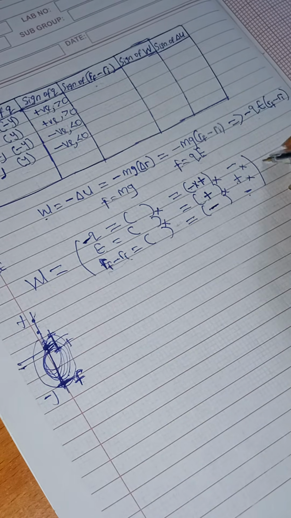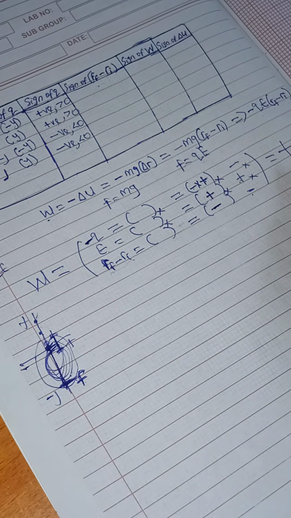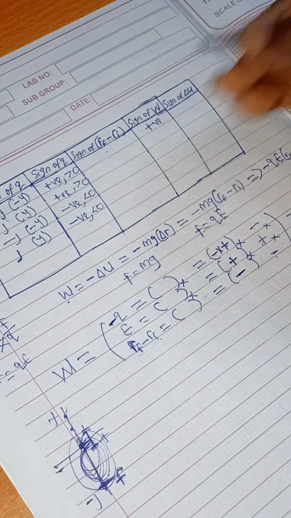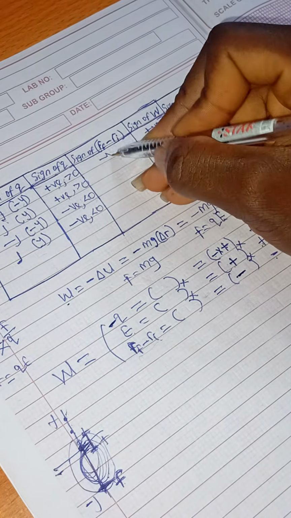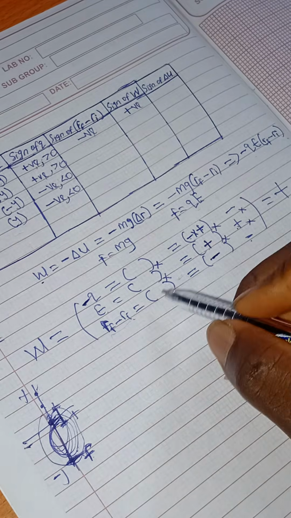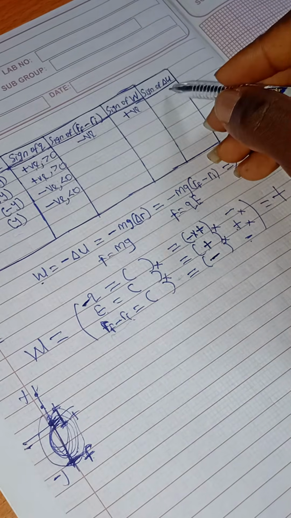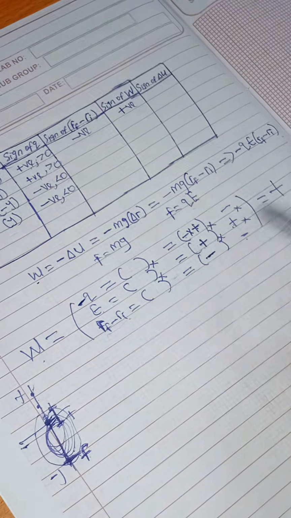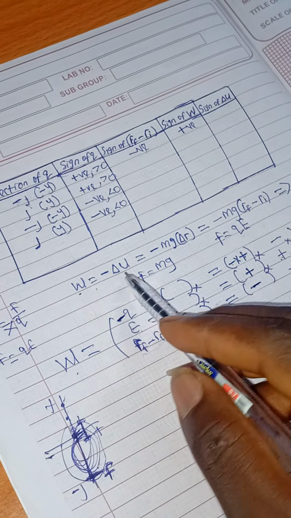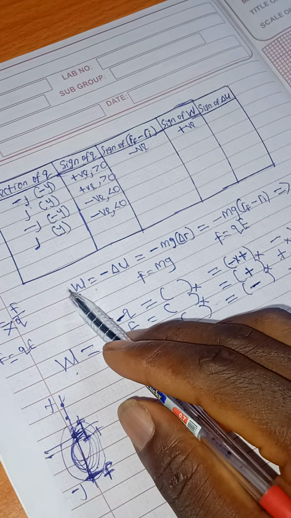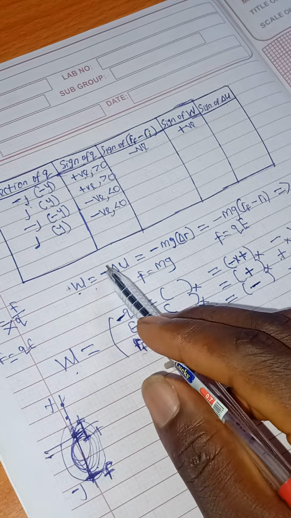So when we do everything, what do we get? Plus. So our work done is positive. This one is negative. We've decoded that. So now you're changing U. Always note, whenever your work done is positive, from the formula, work done is opposite to the change in U. If this one is plus, this is minus.